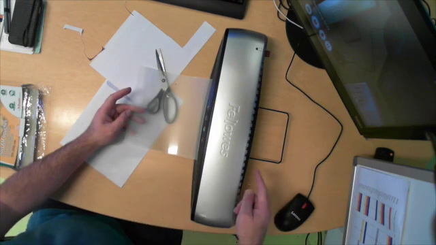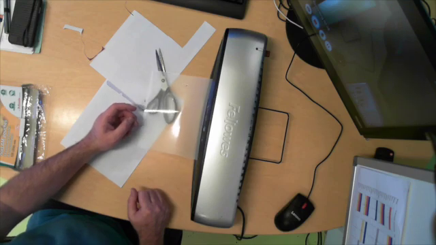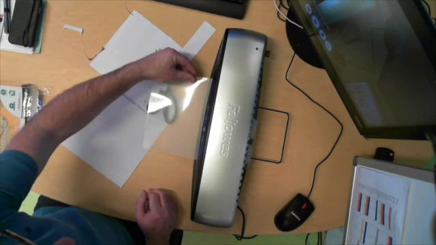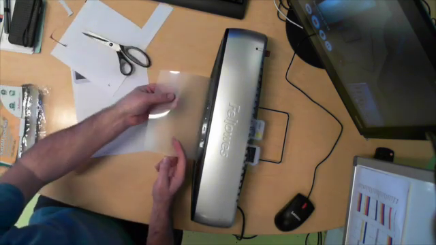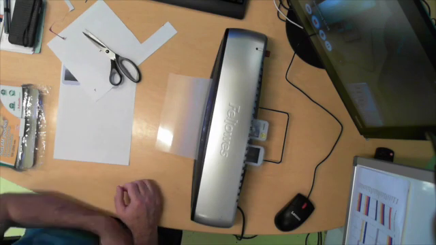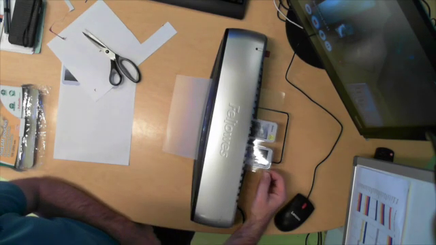When it comes out the other side, just make sure it goes flat, otherwise as the plastic cools down, it can get a bit wrinkled. There they are, coming out the other side.